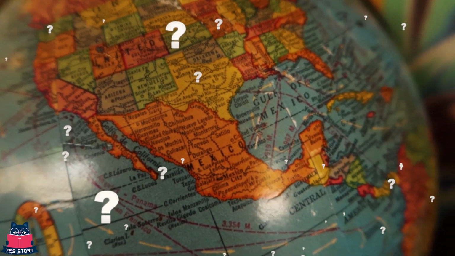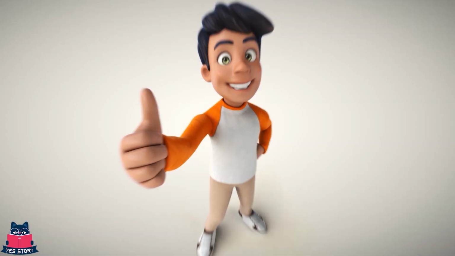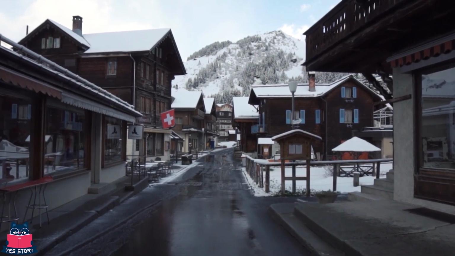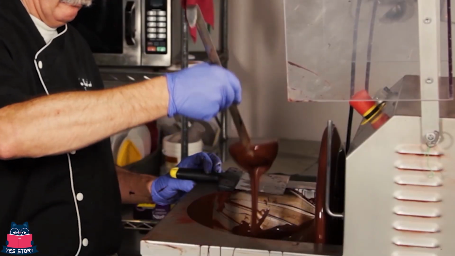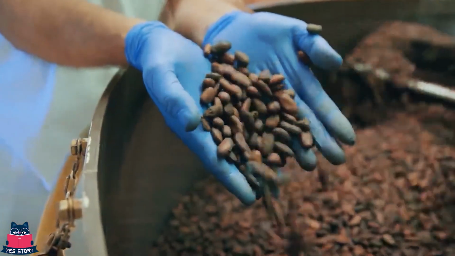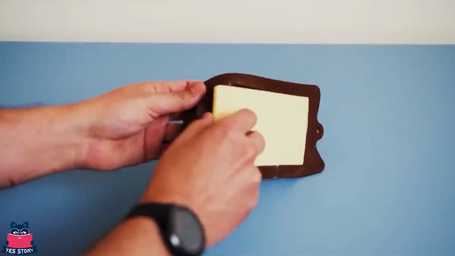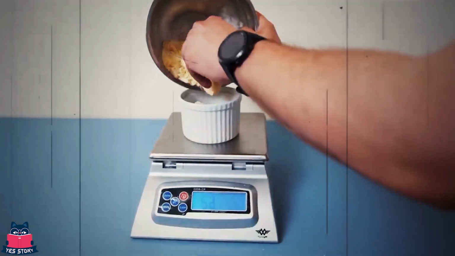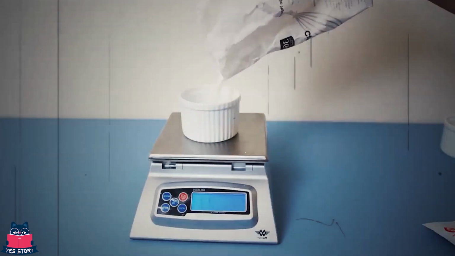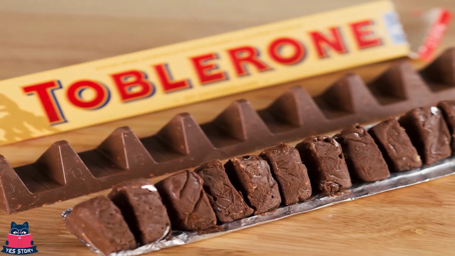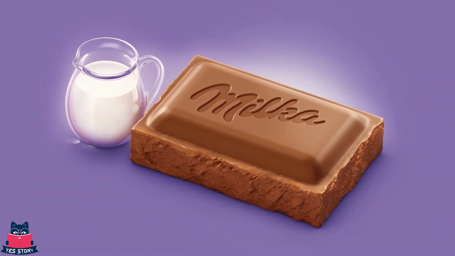What do you think the next country is? I bet you guess right. Switzerland. Switzerland is another country that is well known for its chocolate. Swiss chocolate is known for its smooth and creamy texture, and it is often made with high-quality cocoa beans and natural ingredients such as cream and butter. Milk chocolate was invented by a Swiss man named Daniel Peter, who added powdered milk to chocolate to create a smoother and creamier texture. Some of the most famous Swiss chocolate brands are Toblerone, Lindt, Milka, and many more.